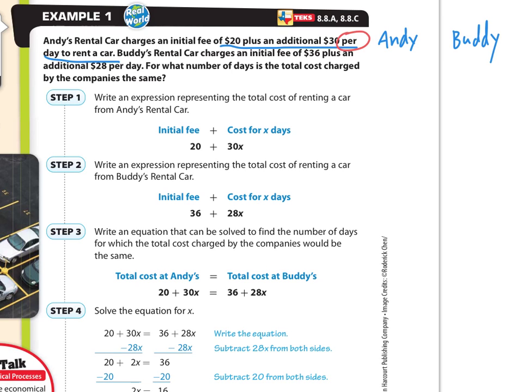Per. It says $30 per day. Day is what we're solving for, right? It says how many days. So our variable is going to be days. It's $30 times the number of days. So 30x plus the initial fee of $20. All right? So we can set that up real quickly by recognizing what the multiplication is.